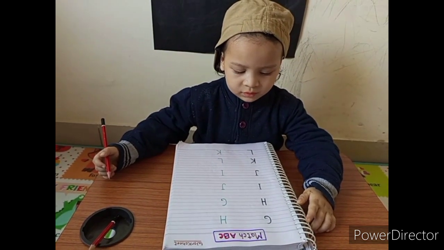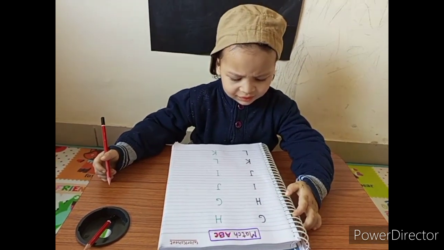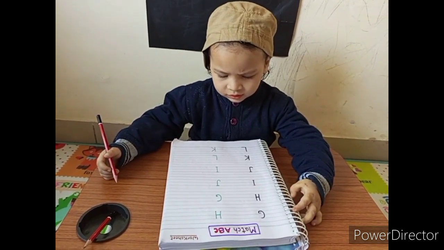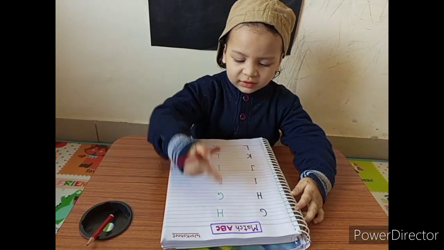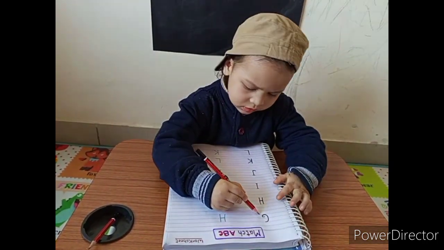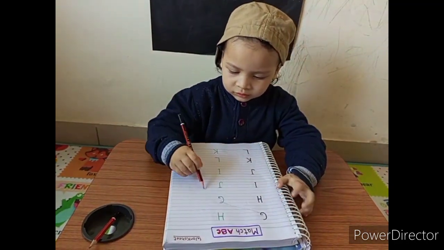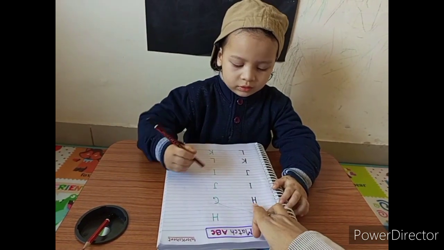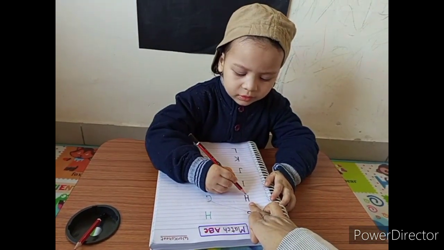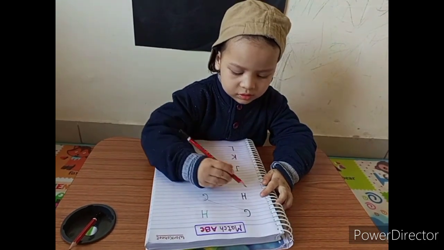Next letter is? Letter G. Can you find the letter G from the second line? Yes. This is. Good. Can you match it? Very good. Next letter is? H. This is letter H. Can you find the letter H from the second line? This is. Good.